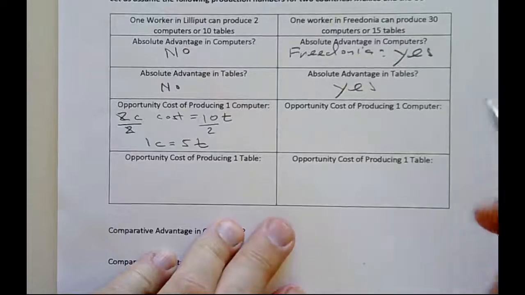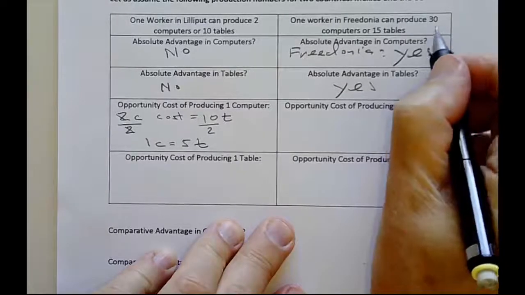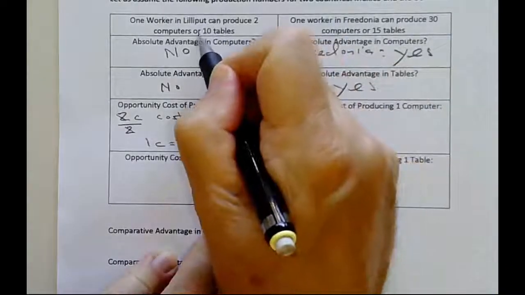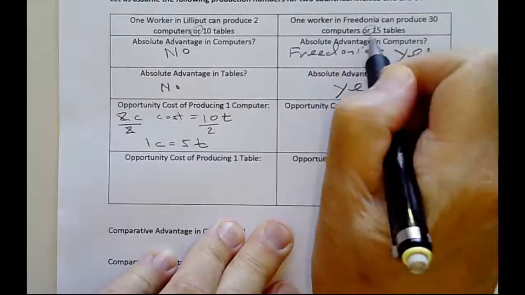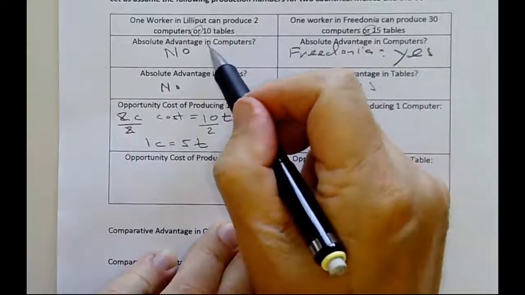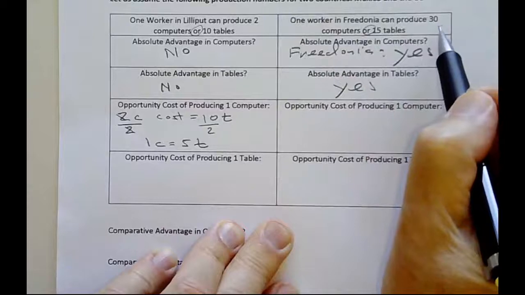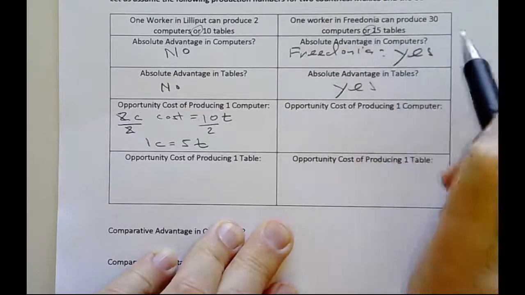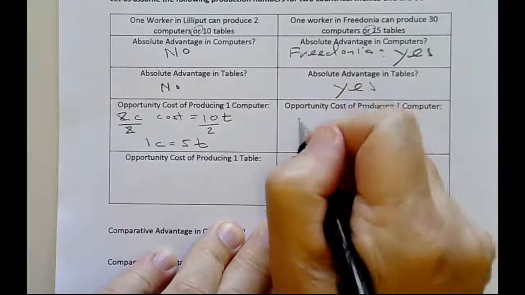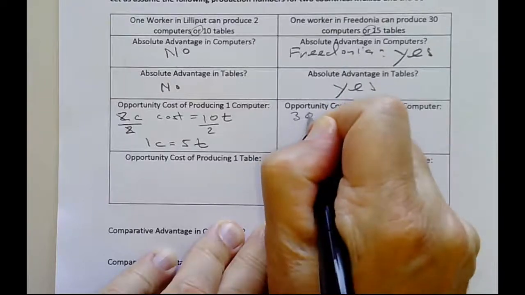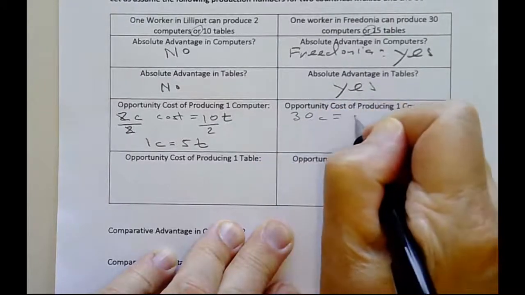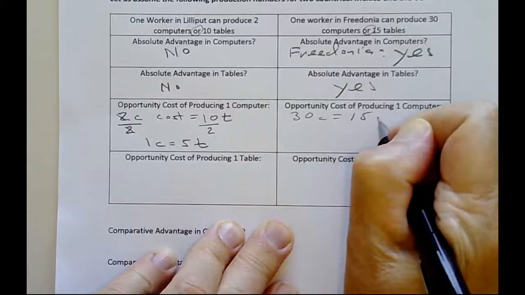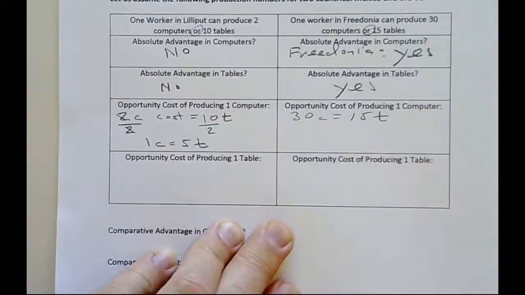I don't know the cost of 1 computer, or I do know the cost of 30. This up here tells us the cost. It's one or the other. So it's either 2 computers or 10 tables, or it's 30 computers or 15 tables, not both. So if you want to produce 30 computers, it's going to be the cost of 15 tables because that worker cannot do 2 things at the same time. It's one or the other.